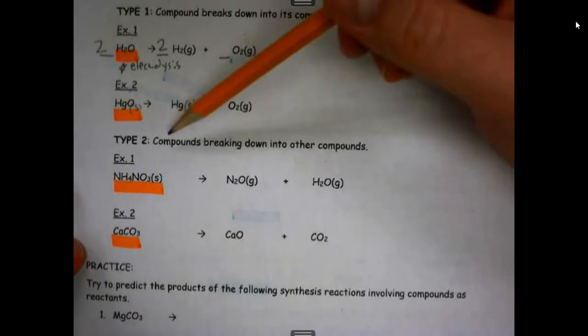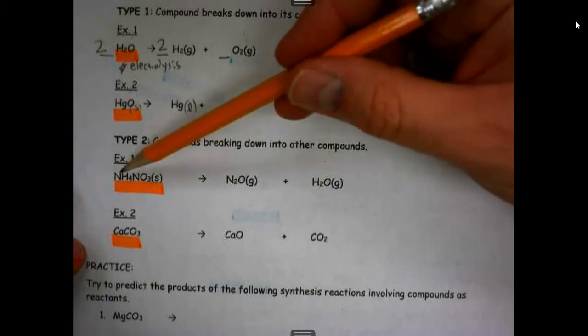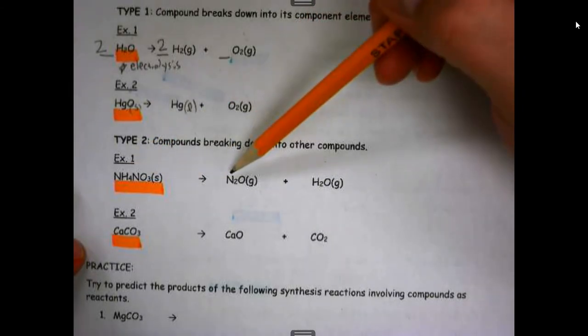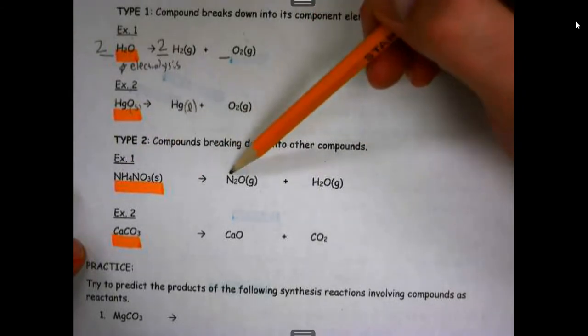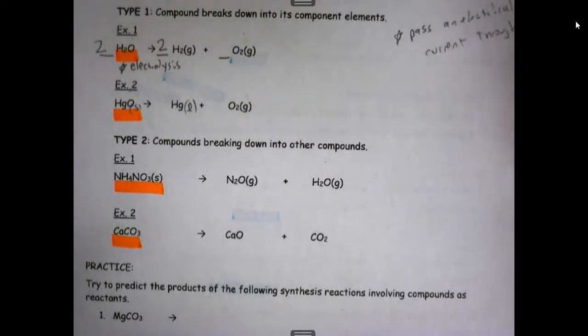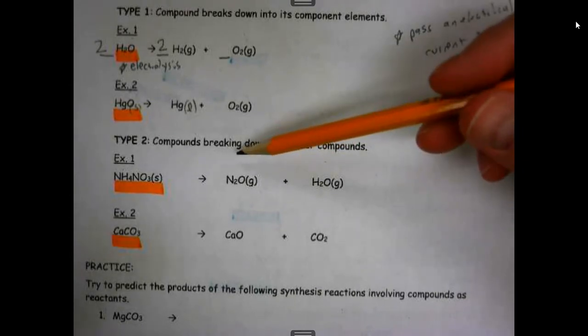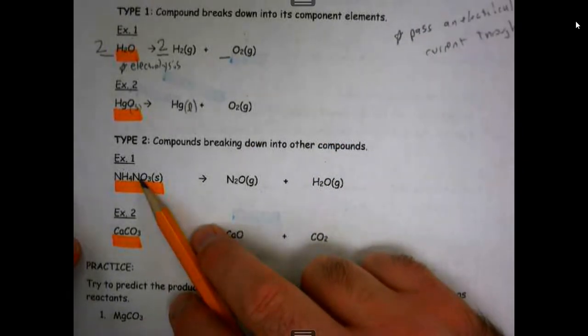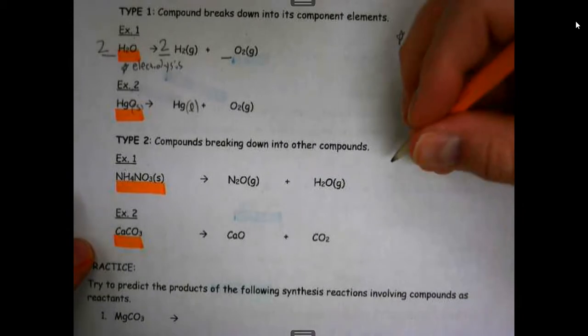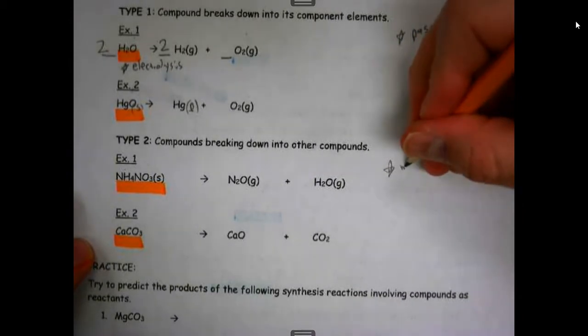But let's just look at these two here. So this one will break down into ammonium nitrate, which will break down to N2O and H2O. Now, you wouldn't know how to predict that necessarily, so I don't expect you to know, other than remembering that this particular one breaks down into those two things. So this one here you kind of have to memorize, I guess.